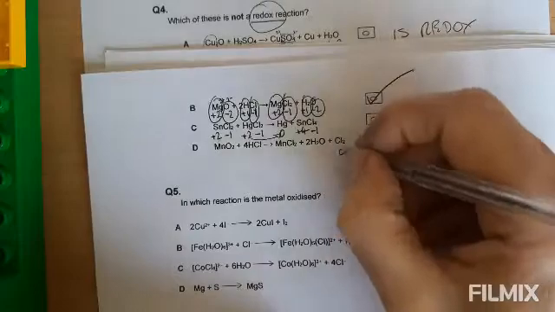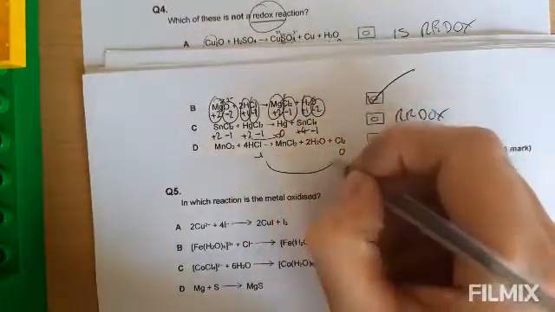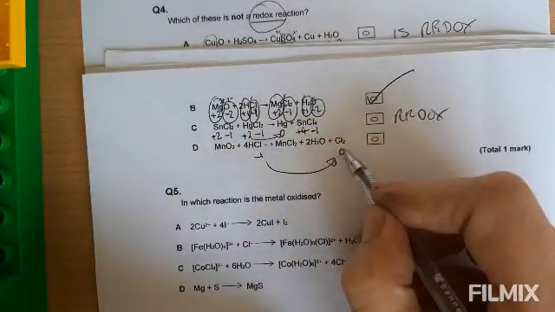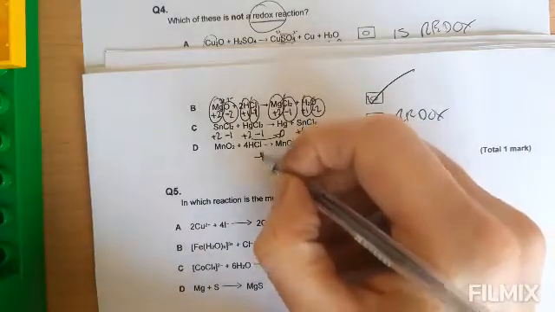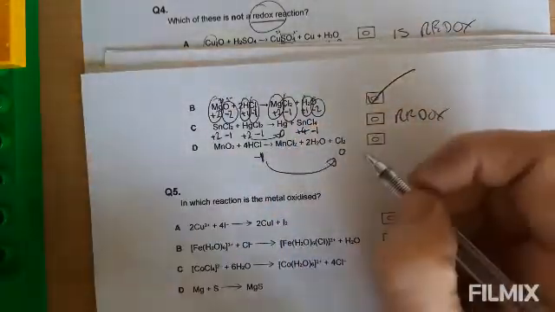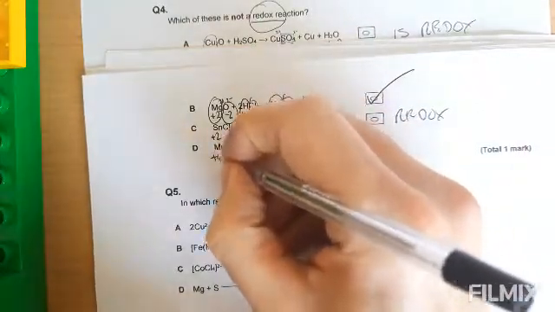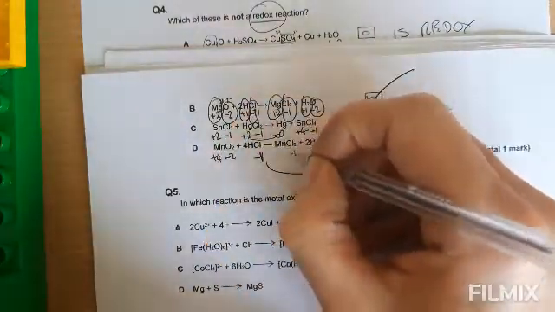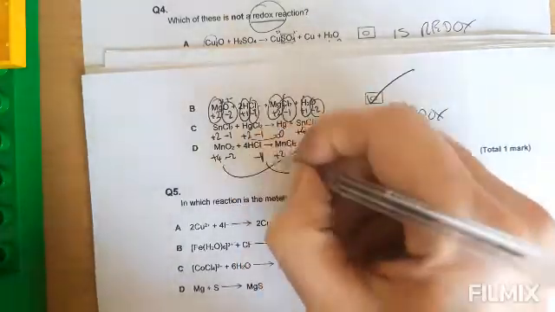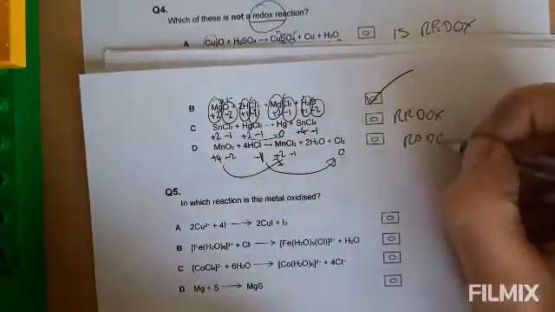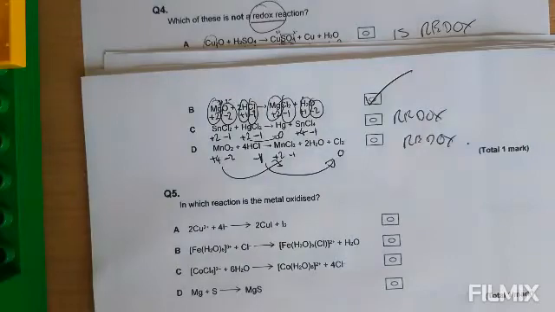And of course, 0, -1. Well, that's all I needed to look at. It's 0. Chlorines are 0 over here because they're the elements, and they're -1 here. It's redox. Another one will have changed as well. -2, so that's going to be +4. -1, so that's going to be +2, so that's changed as well. That's redox. All right. So you've got to be good at your oxidation states.